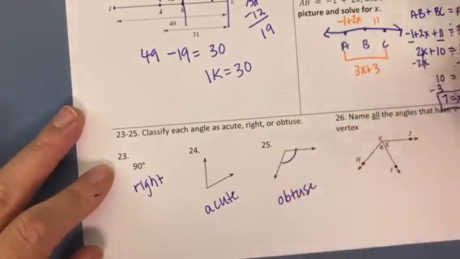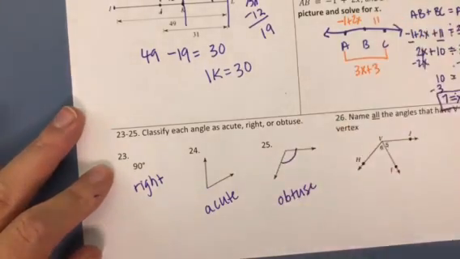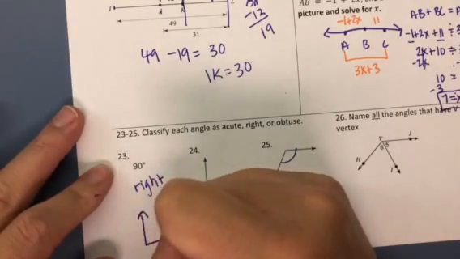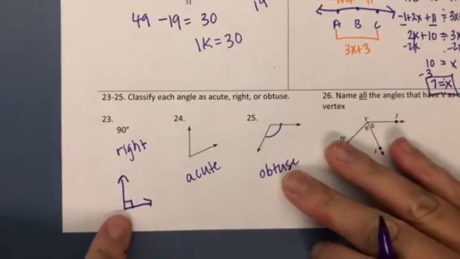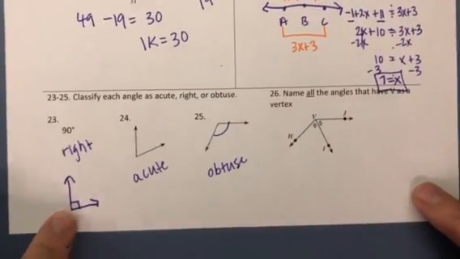I will probably never ask you for this reflex angle. So if you see this, go with obtuse. We can never assume an angle is right. So when we get that right angle, you've got to either know that it's 90 degrees or see that square that tells us.